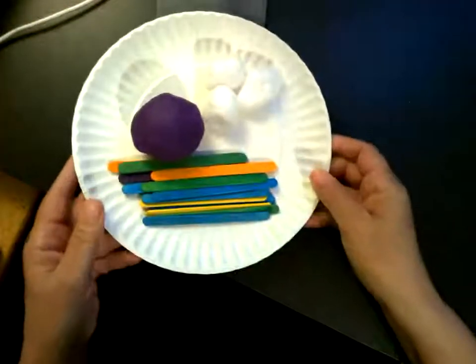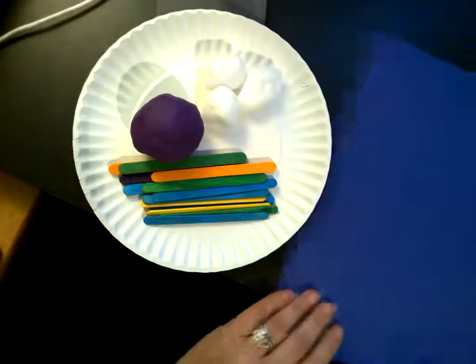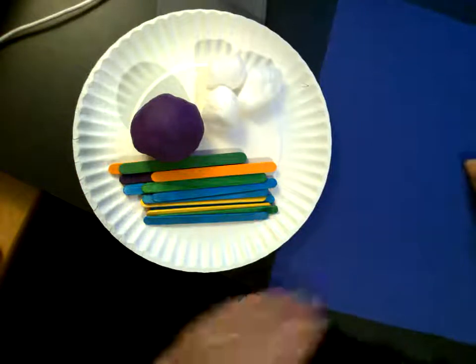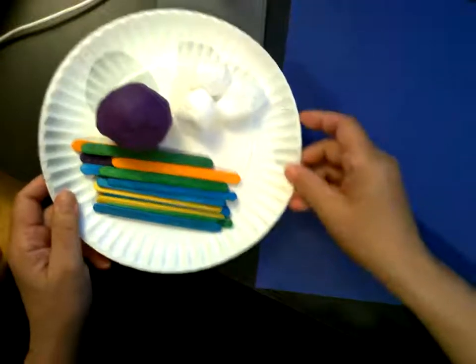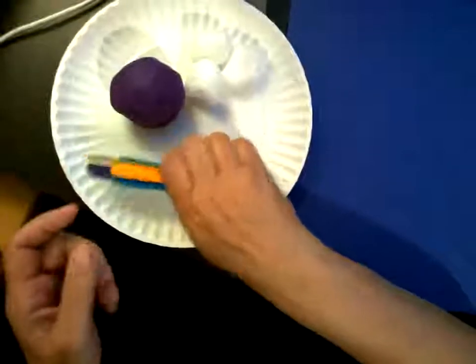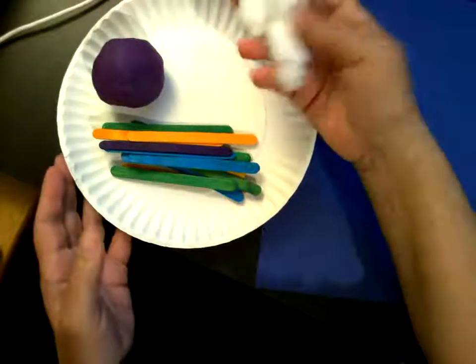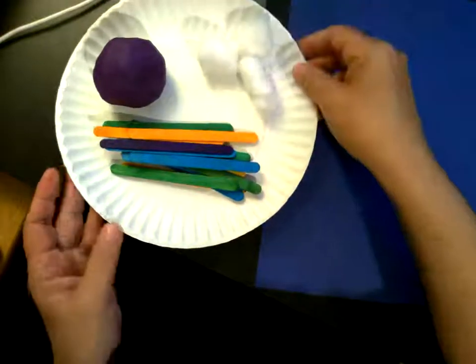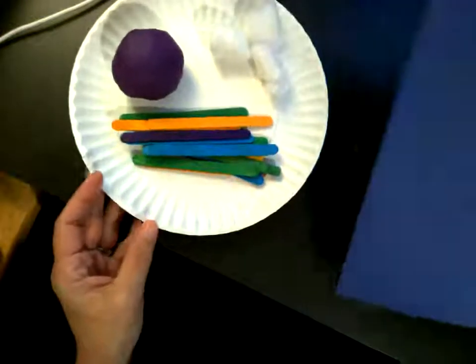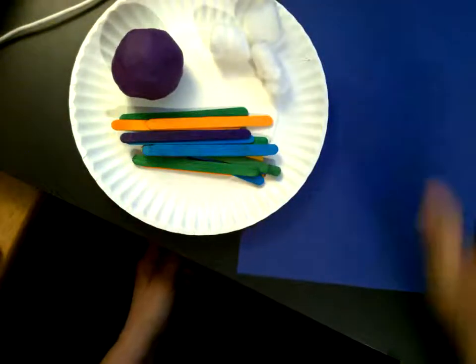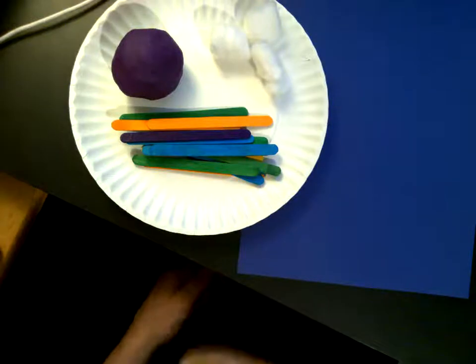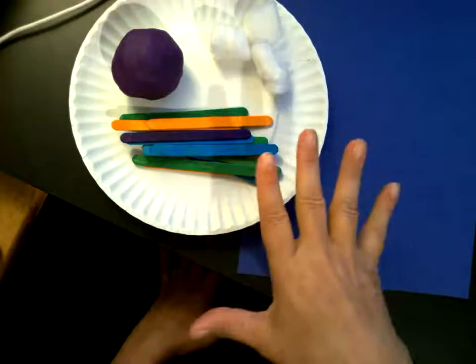So I'm going to give you all a challenge. You may not have the same materials that I have, and if you don't, that's okay. You can go and get more materials. You can get different materials. But what I have here are a couple of popsicle sticks, some Play-Doh, a couple of cotton balls, a plate, and a piece of construction paper. This is my challenge. How can you change these?